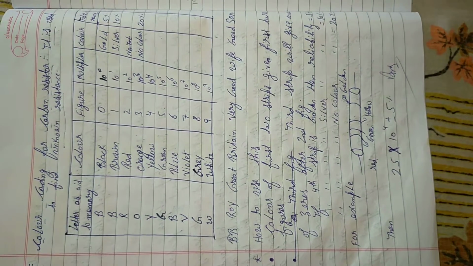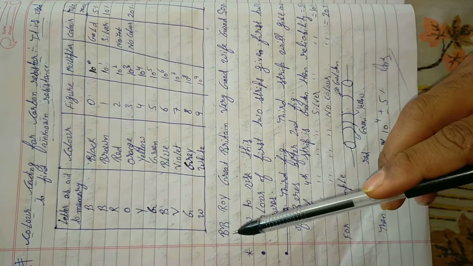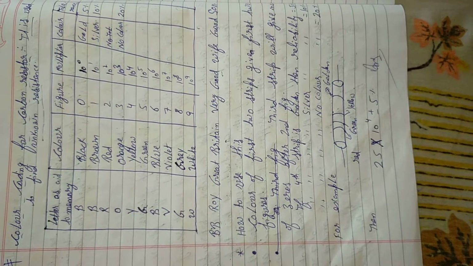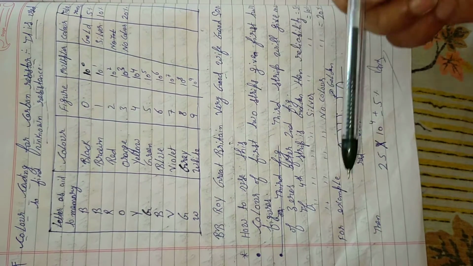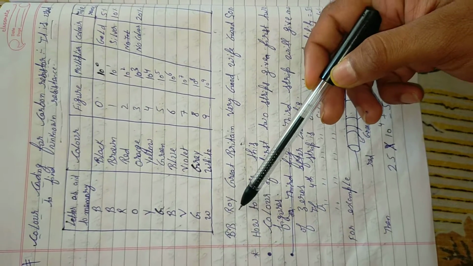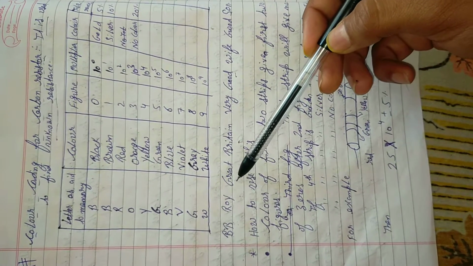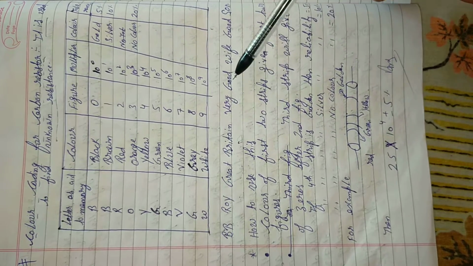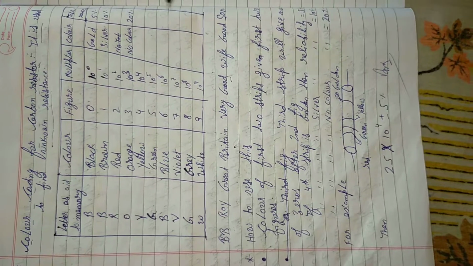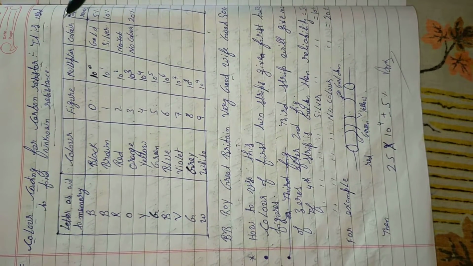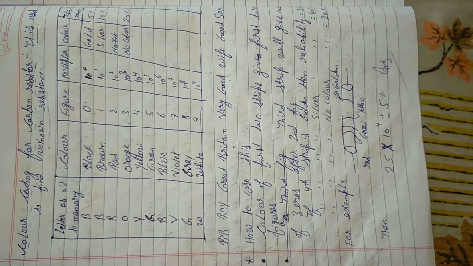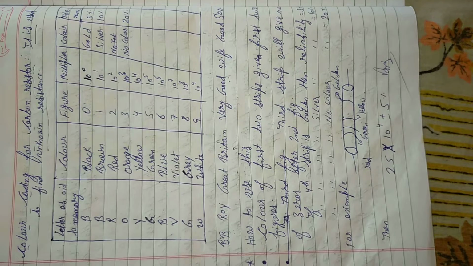By one simple line you can learn them: BB Roy, Great Britain, very good wife, good son. What is the use of this line? It gives the colors: black, brown, red, orange, yellow, green, blue, violet, grey, and white. And with the last letters, gold and silver, and no color.